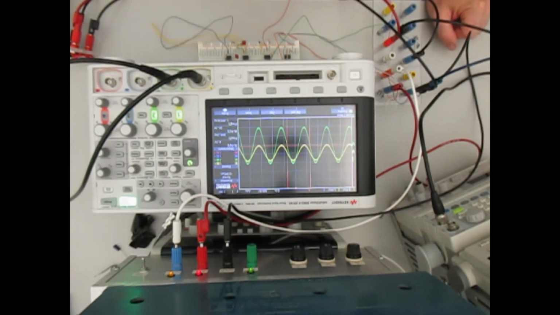So it's 6.7 input and 20.7 output. So again, it should be, because it's 2.2K plus 1, so 3.2 should be the gain. And as you can see, it's in phase with the input.